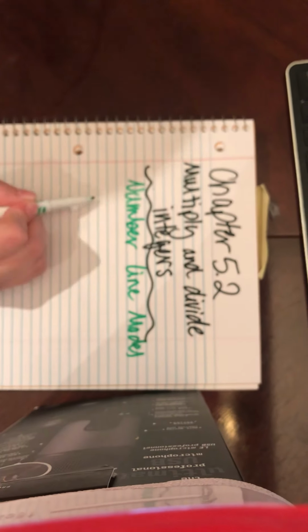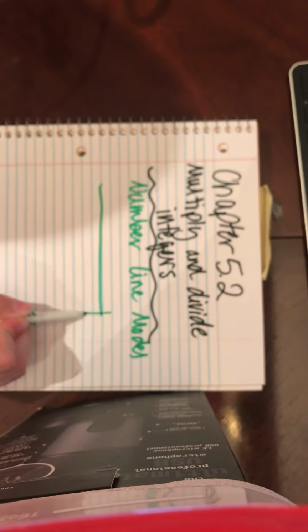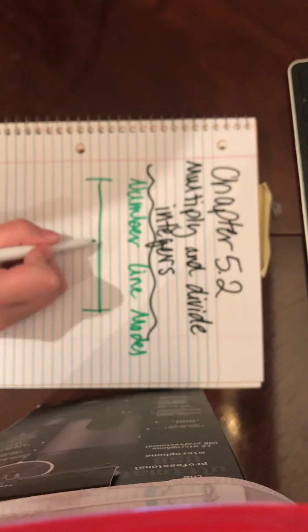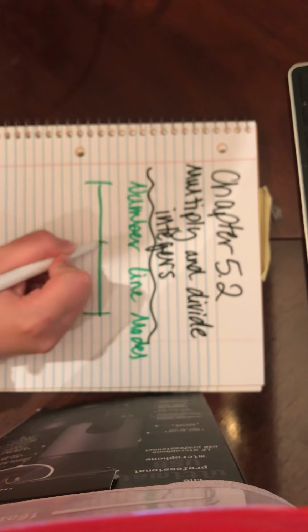Alright, so in this video we're going to be discussing chapter 5.2, multiplying and dividing integers. So we're going to be using the number line model to do some division and multiplication. Alright, so we're going to start out with the number line. I have one here. And of course we want to put our 0 in the center here.